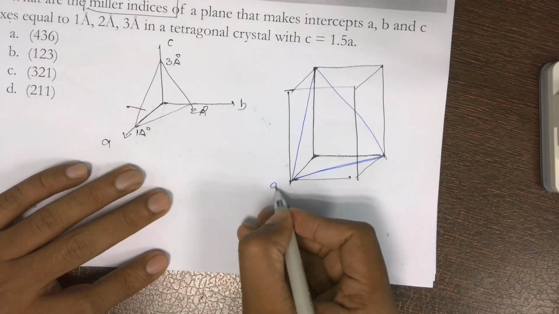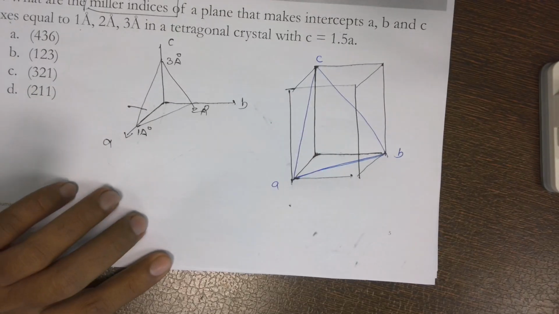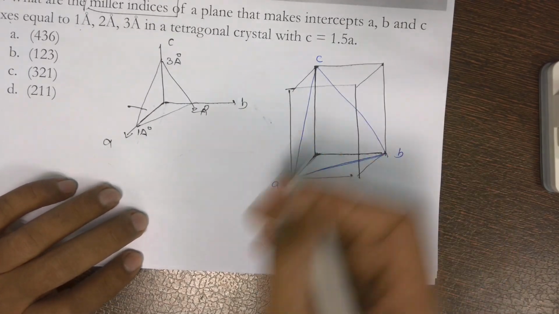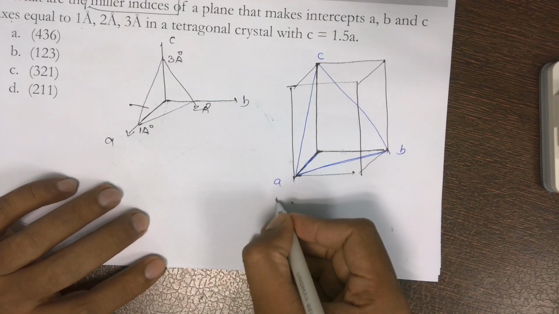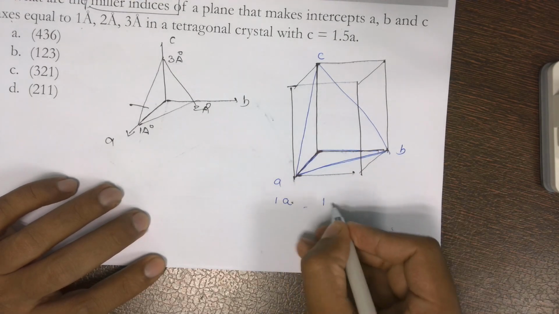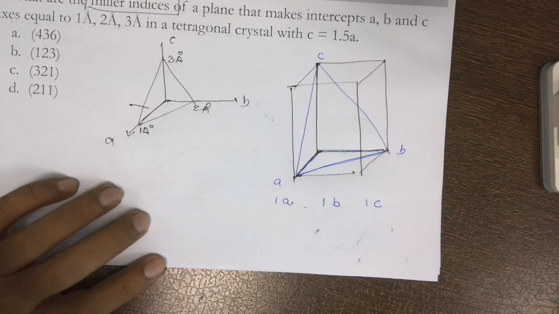What will be the first step? The first step will be we have to find the intercept with each of the axes. Intercept is 1 of A, 1 of B, and in the C direction we have 1 of C.